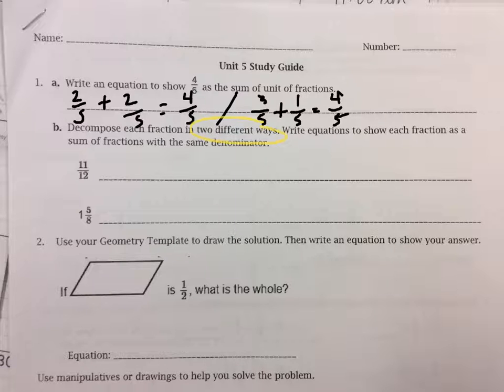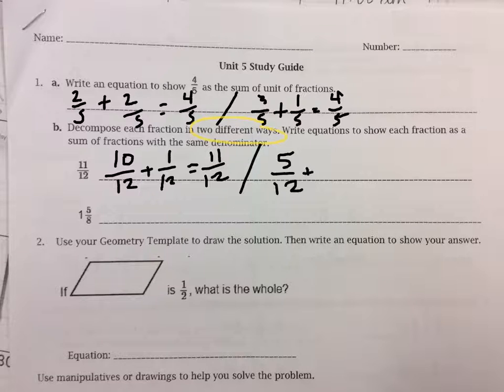There are lots of options again, like I said. I'm just going to quickly come up with a couple. Let's say 10/12 plus 1/12 equals 11/12. Another option, because remember we have to show two different ways, might be 5/12 plus 5/12 plus 1/12 equals 11/12.